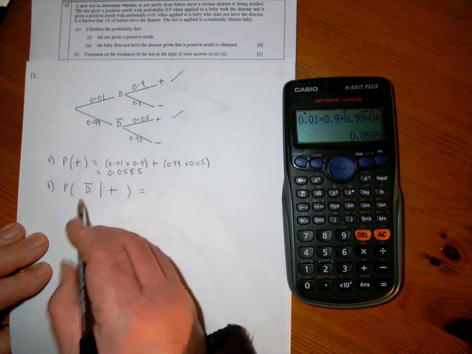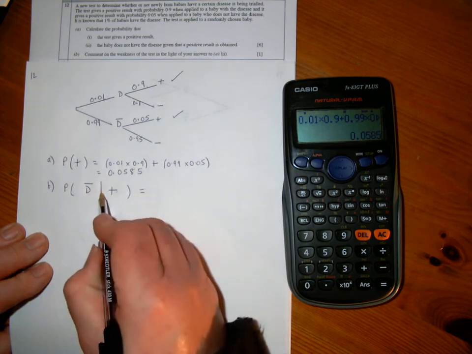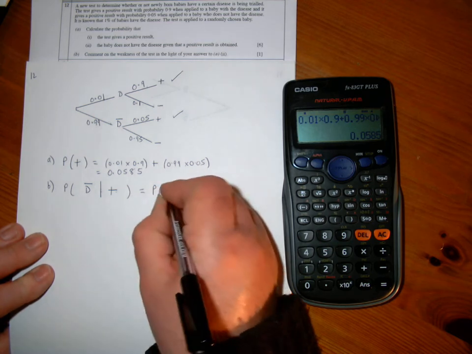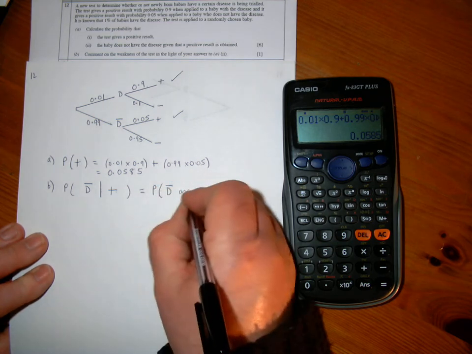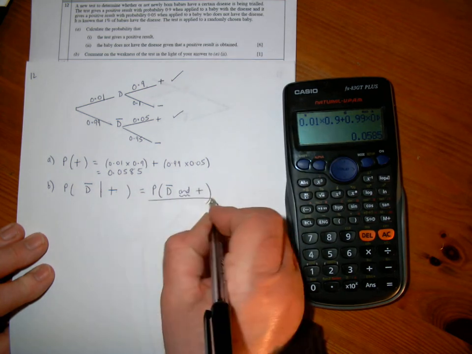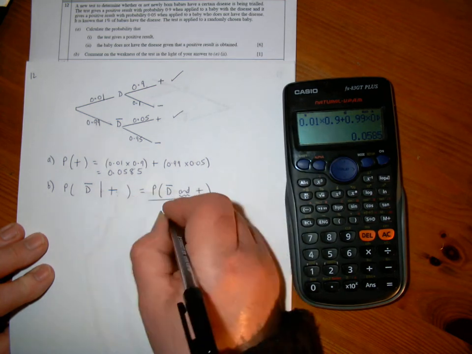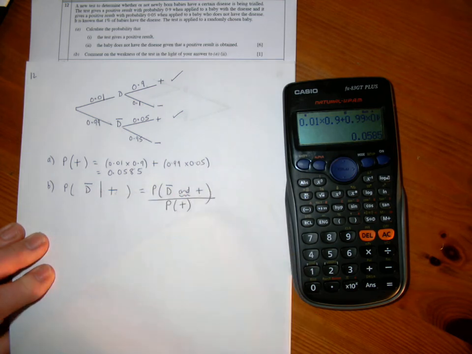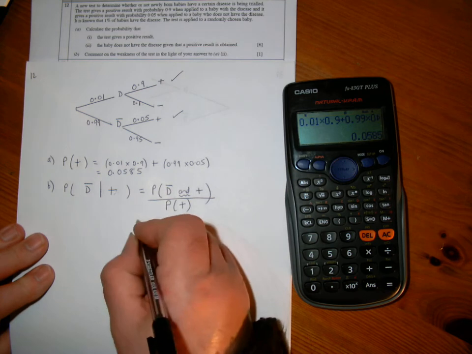And then to open this out, I replace the line with the word and. So it's the probability does not have the disease and positive result, over the probability of what I'm given, so it's the second part on the bottom line.